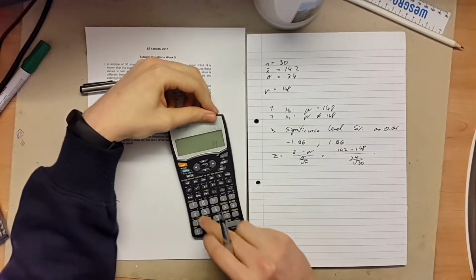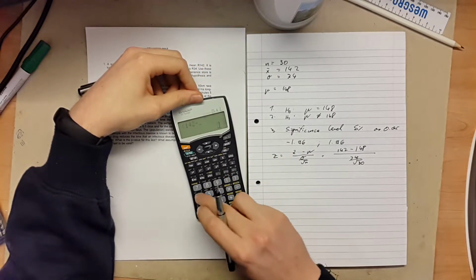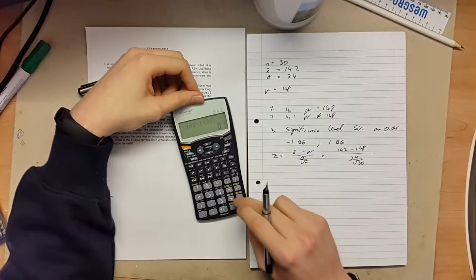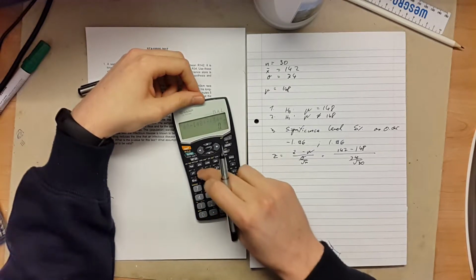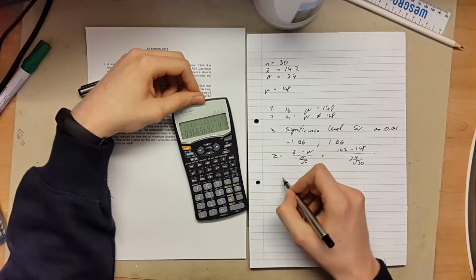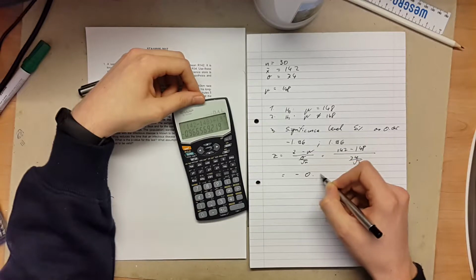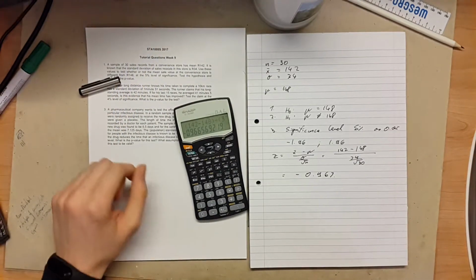So we pop that into our calculator and find out what we get. Start maybe with brackets, 142 minus 148, divided by 34 divided by root 30. There we go, and we end up with it equal to negative 0.967, with a bit of rounding.